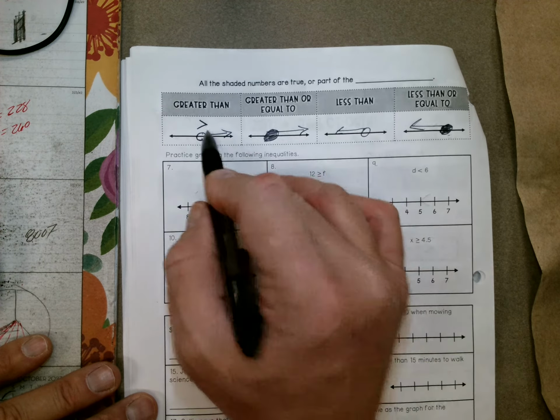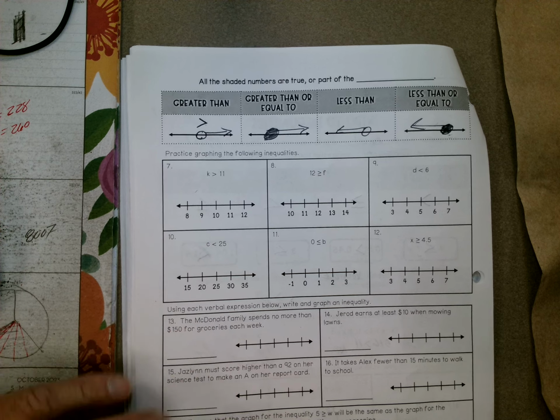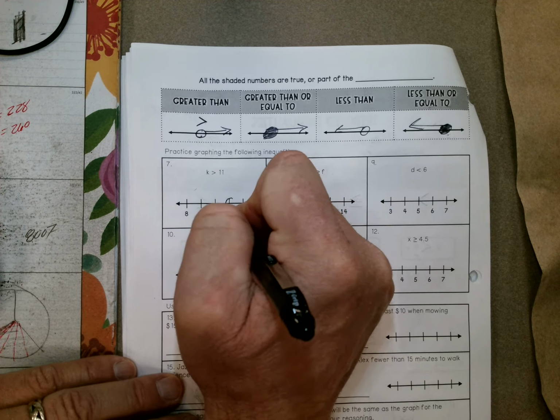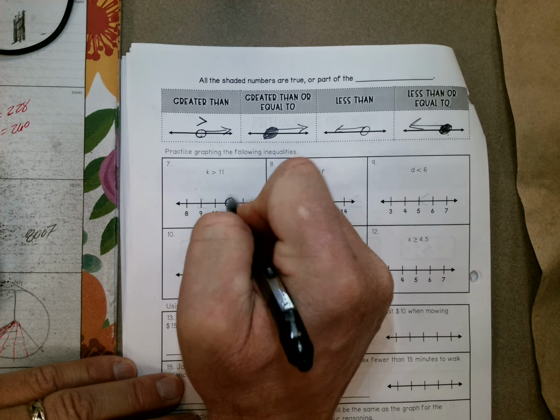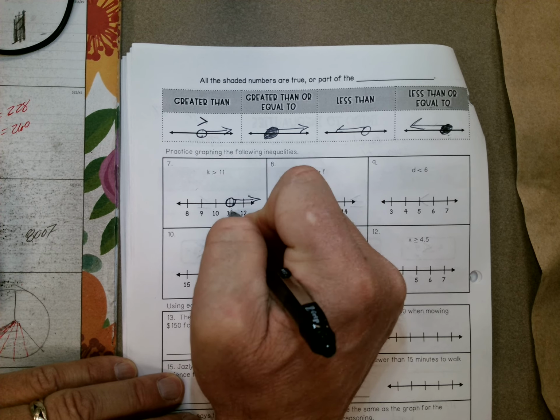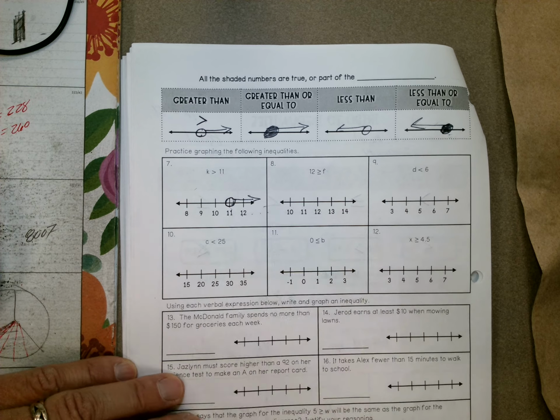Anytime it's just a less than or greater than sign, we leave it empty. Okay, K is greater than 11. So we're going to go to the number 11 and circle it. We're going to leave it empty because it doesn't include that number. So any number greater than 11 will work for this: 12, 13, 14, 15, and so on.